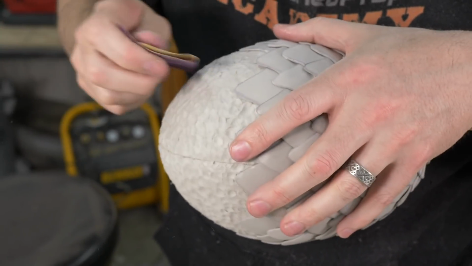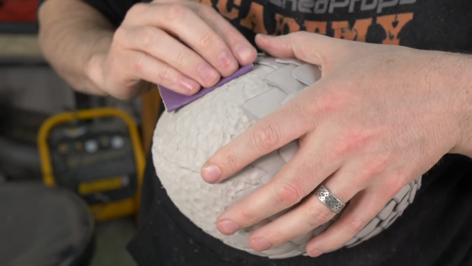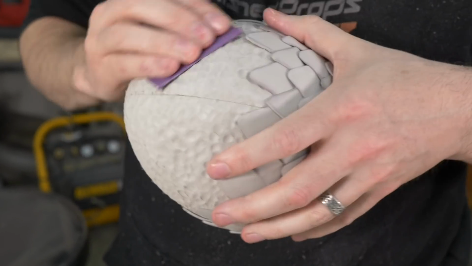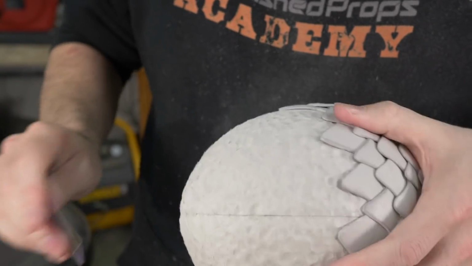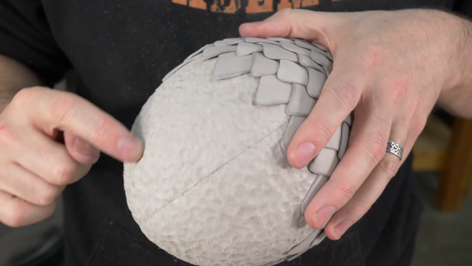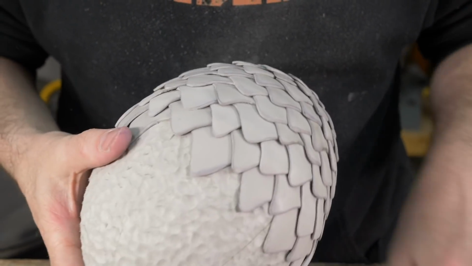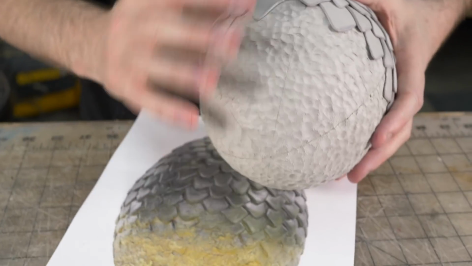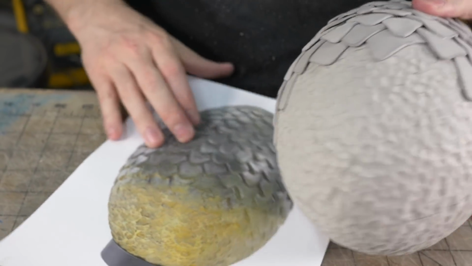Just sanding away some of the fuzzies. I'll hit this with a torch. That'll really get rid of them, but just kind of smoothing that out. That seemed to do a pretty good job of concealing that seam for us. Now this isn't exactly the right texture, but it does help sell it a little bit better.